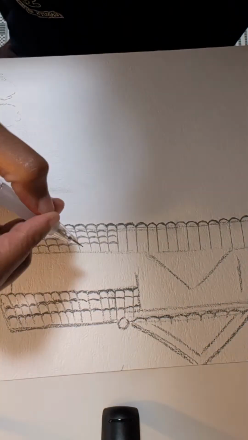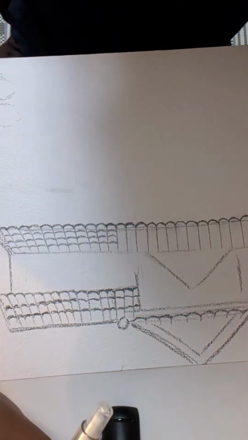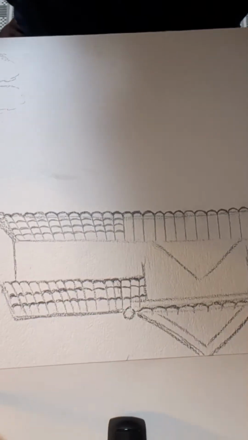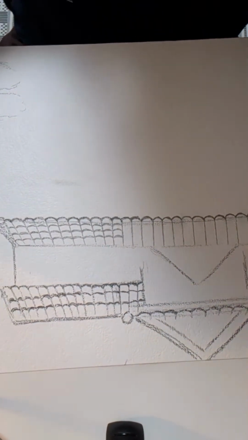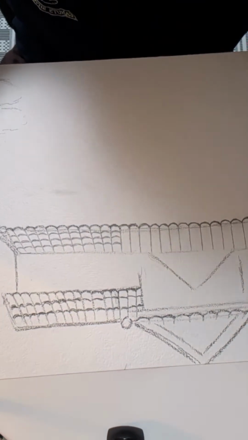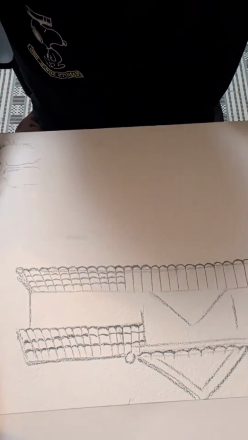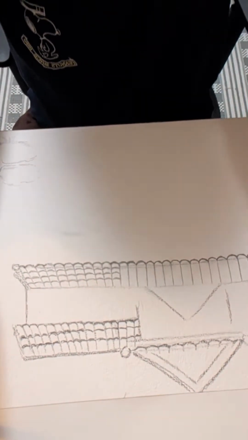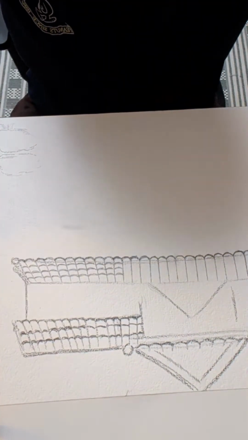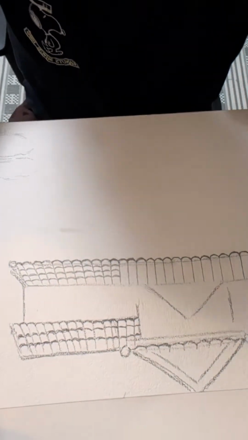So let me pull this up a little bit. Can we shift upwards a little? I'm gonna try. Yeah, that's a little better. That is just a little better.